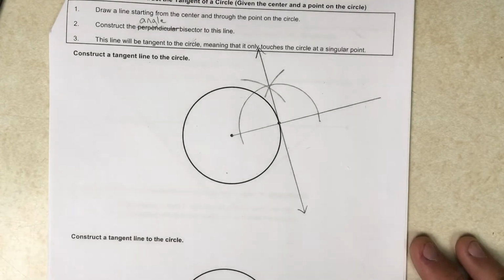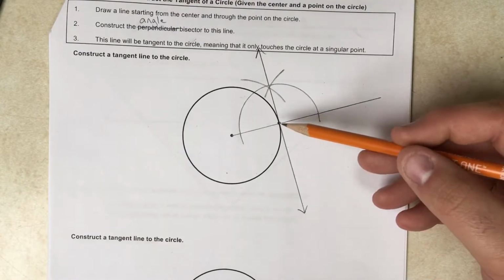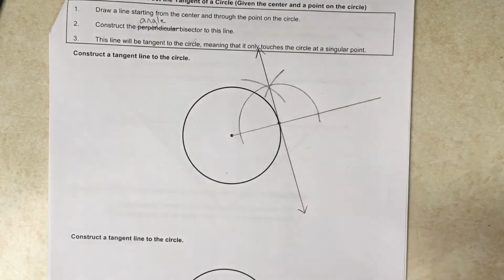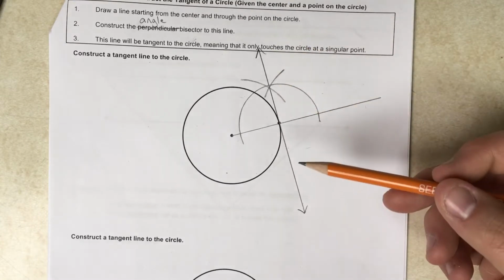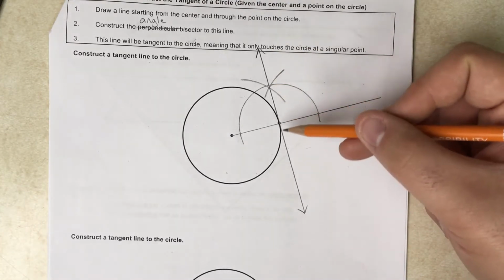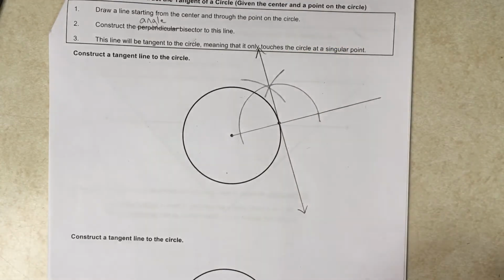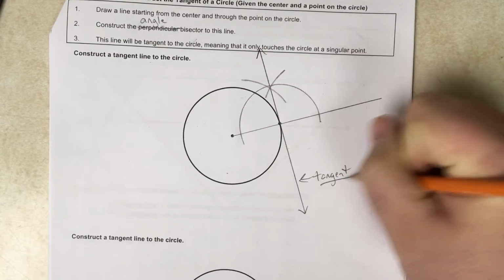If you do this correctly, there's no physical way to tell if it's only grazing the circle at exactly one singular point, but that is what a tangent does theoretically. However, if you get it to look like what I've got here in this video, where it's going through the point, goes to the X, and it's just grazing the circle, you have constructed the tangent correctly. So I'm going to label it as such.